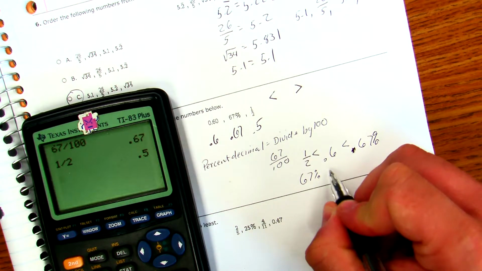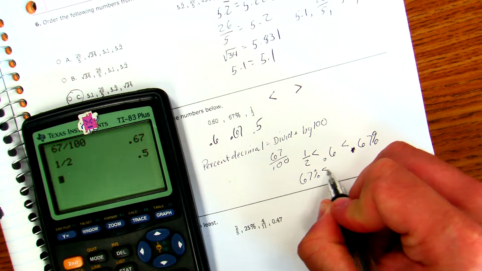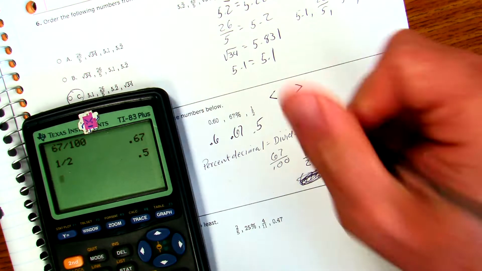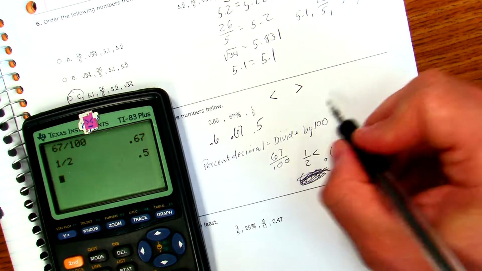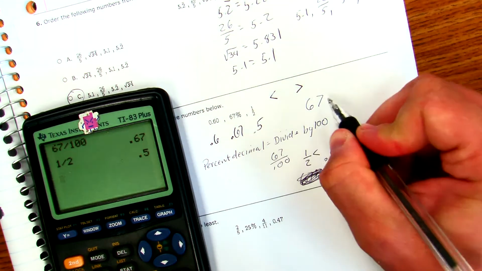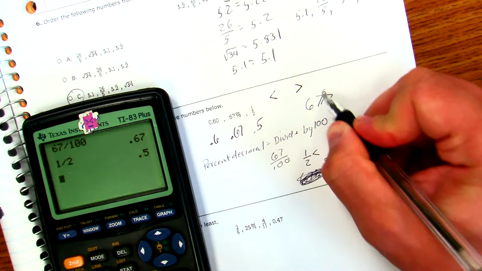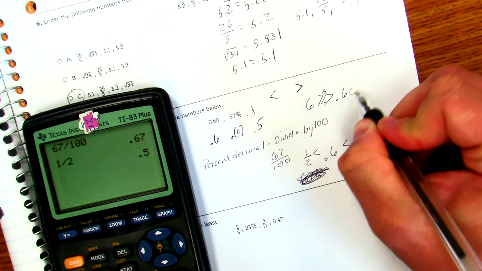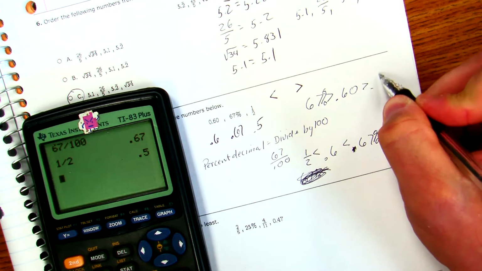Sorry about the bell. Then it would go, oops, wrong symbol. My bad. Try it one more time. 67. It would rather eat that, 67%, to the 0.60, to the 0.5, or the 1/2.